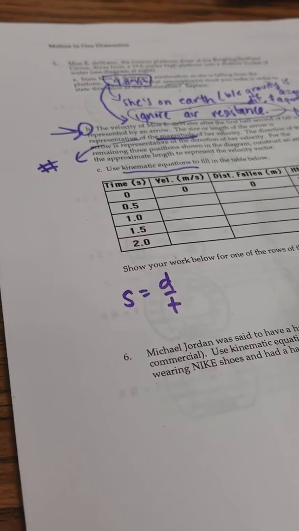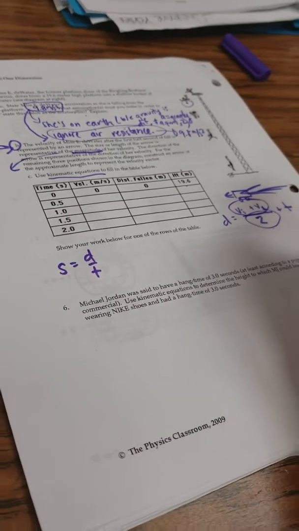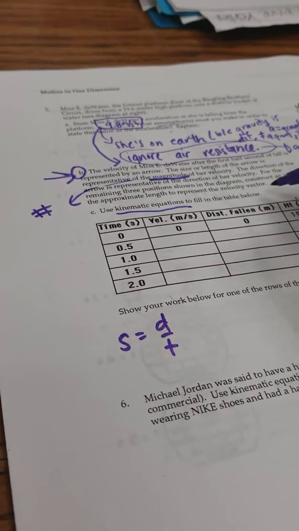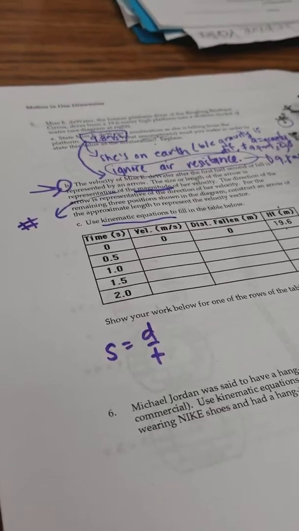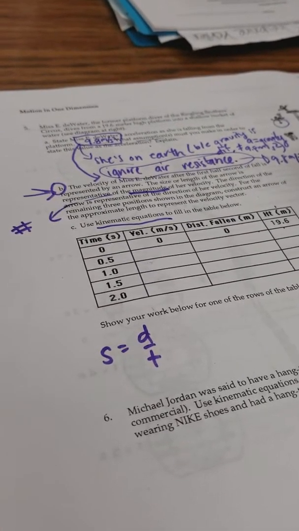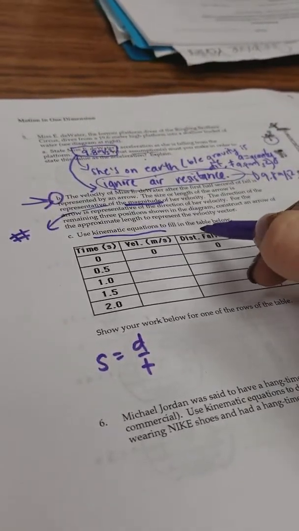Because distance fallen and height. Those things are just going to be, you're just going to take the difference. So the height, like obviously if you fall 10 feet out of a height of 19.6, then you have 9.6 feet left.